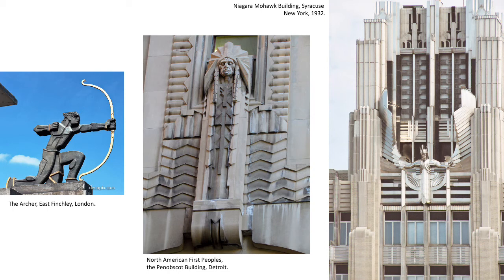The same happens in the Niagara Mohawk building in Syracuse. Is that ornament stunning? It's stunning. It's beautiful. But as architectural historians, or as people really thinking about visual culture, we need to dig deeper to also recognize what's happening culturally, what's happening in terms of race in these images.